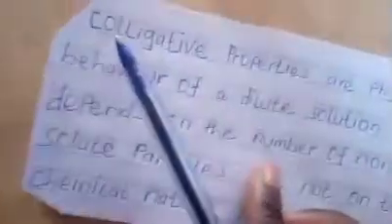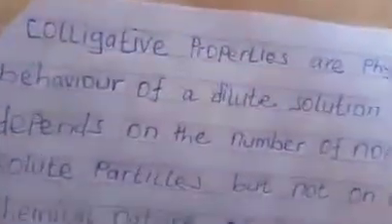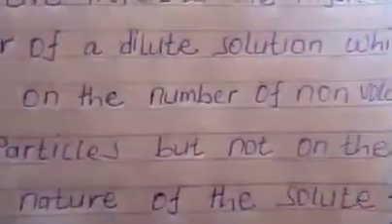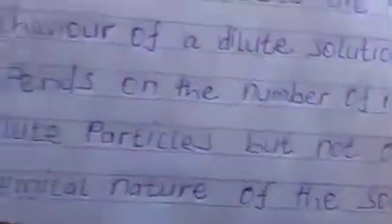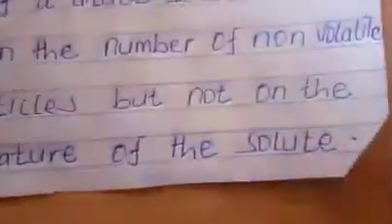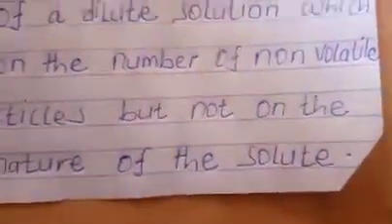And in conclusion, colligative properties are the physical behavior of a dilute solution which depends on the number of non-volatile solute particles, but not on the chemical nature of the solute.